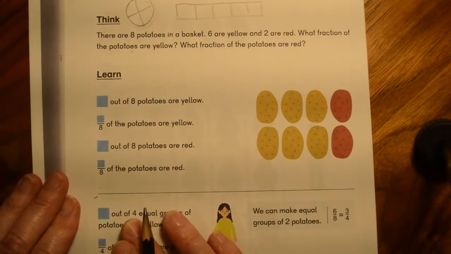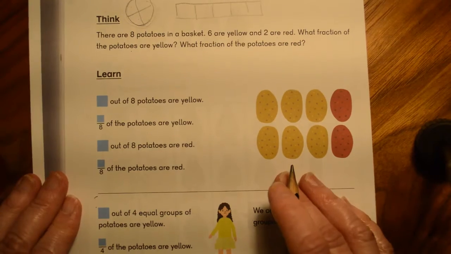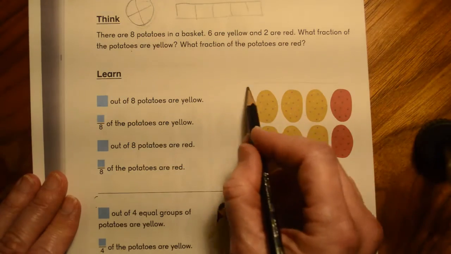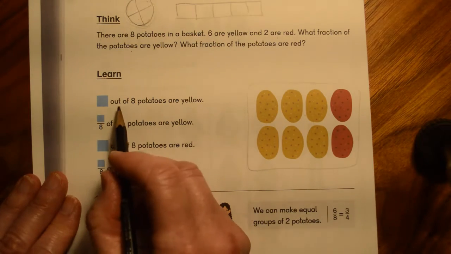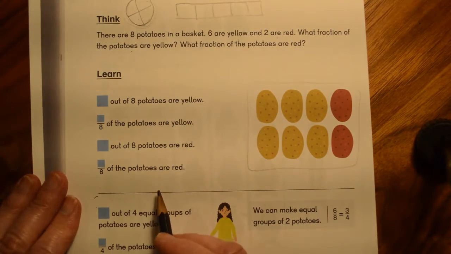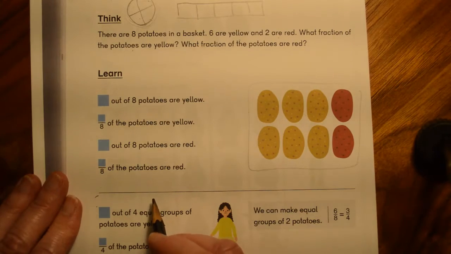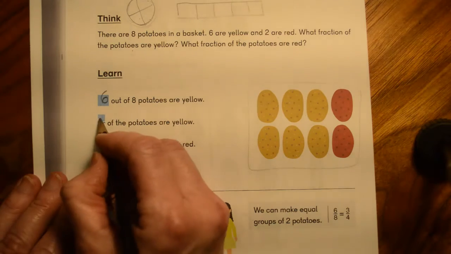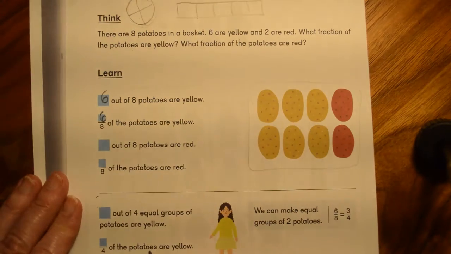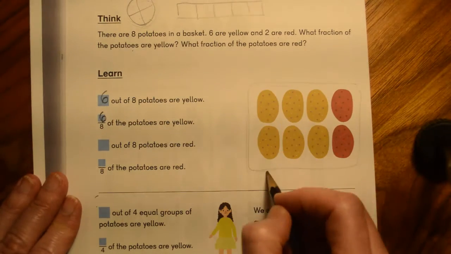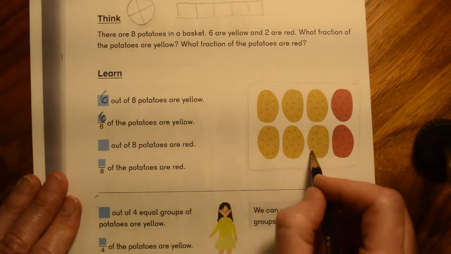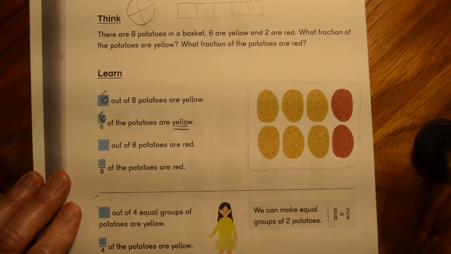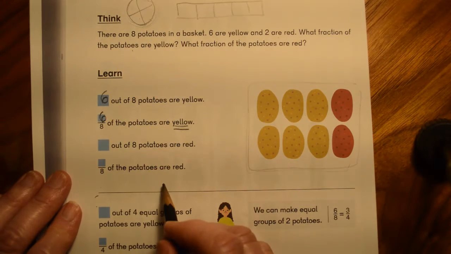All right, so they're going to ask us a bunch of leading questions right here to get us to answer. It says blank out of 8 potatoes are yellow. So here are our 8 potatoes, and out of the 8 potatoes, how many of them are yellow? Hopefully you said 6. There they are right here. And so what we would say is that 6/8 of the potatoes are yellow. There are 8 things in our whole set, and 6 of those things have the quality that we're looking for. So 6/8 of the potatoes are yellow.